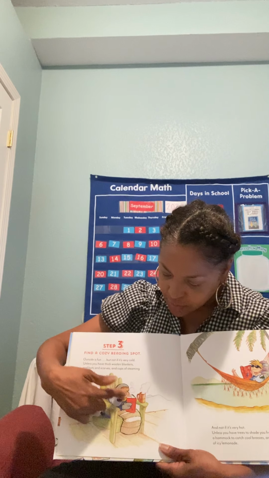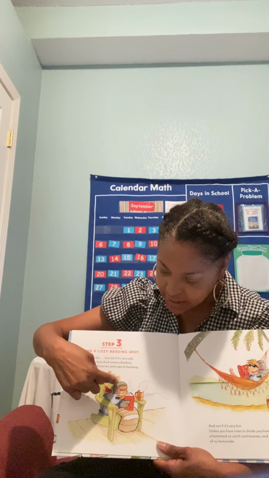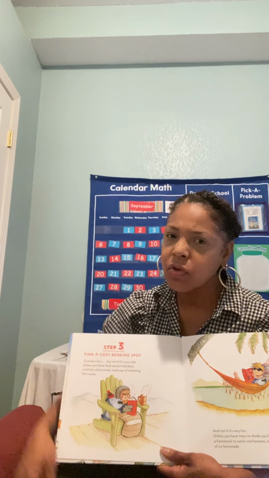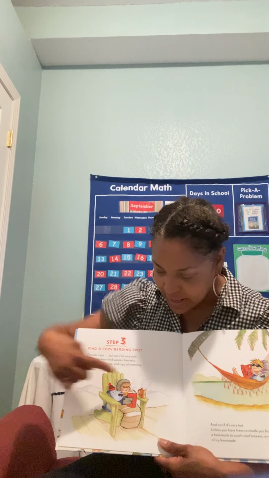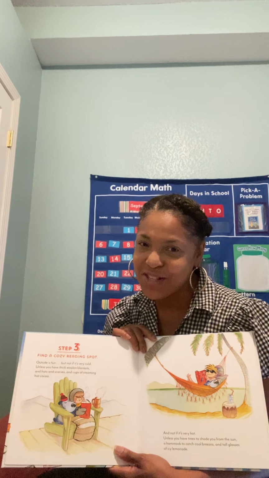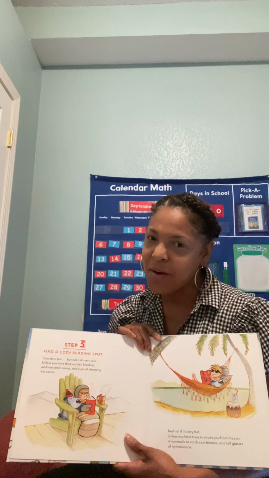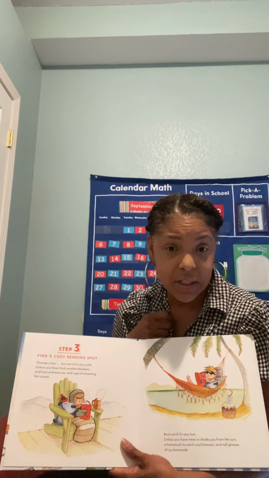He has his protective gear on, and protective gear is his coat, his gloves, his hat, so he doesn't get a cold or catch a chill, because it's very cold in that cozy spot, and hot cocoa to keep him warm. Or if it's like our summer has been, very warm, very hot, he went outside, and he chose outside to be his cozy spot.